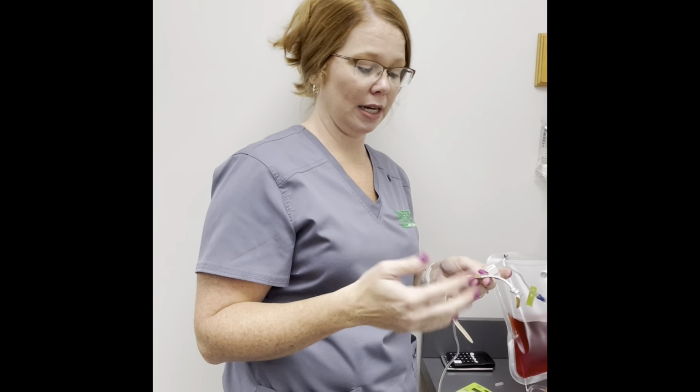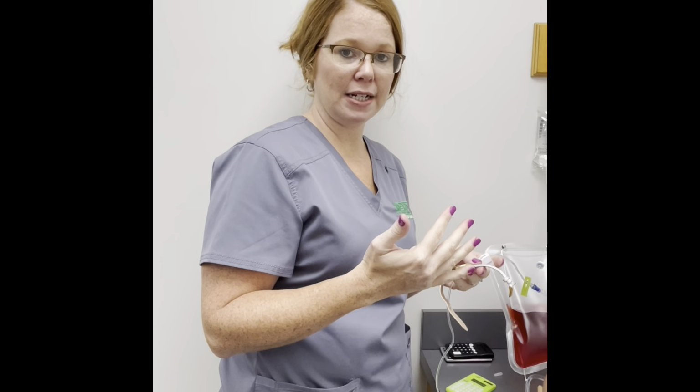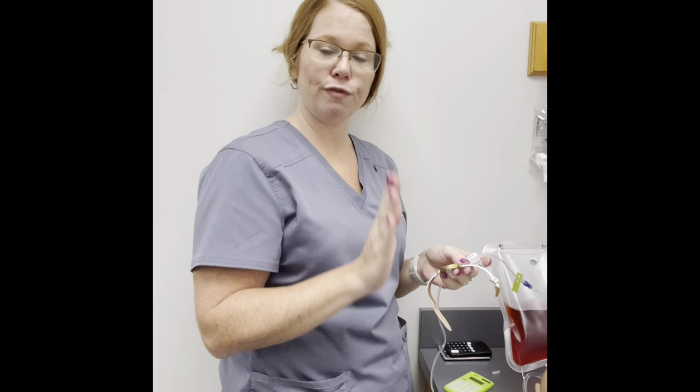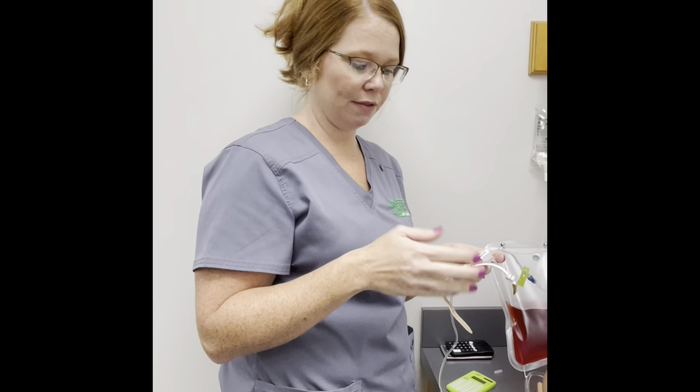So if you divide that out into 15-second intervals, it comes out to about 12.5 drops per 15 seconds. We're going to get about 12 drops, a little over, in 15 seconds, and then we're going to count for the full minute to determine if we have the 50.